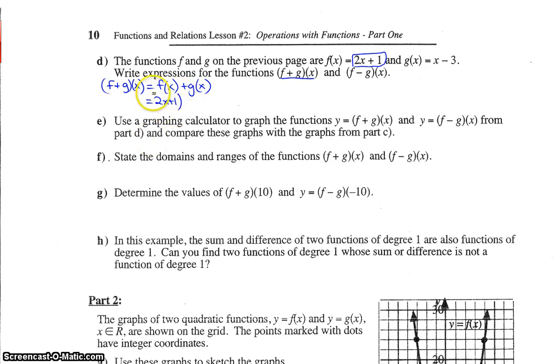So we're going to scoop f of x out and put in 2x plus 1. Okay, and we can use brackets to show that we scooped it out. g of x is equal to x minus 3, so we're going to scoop g of x out and put in x minus 3. Now let's take a look at that. Can we simplify? Yes, we can. We can add the like terms, because we're adding here. 2x plus x is going to be 3x. And we can add the like terms of 1 and negative 3 to get negative 2. And there is our function, 3x minus 2.